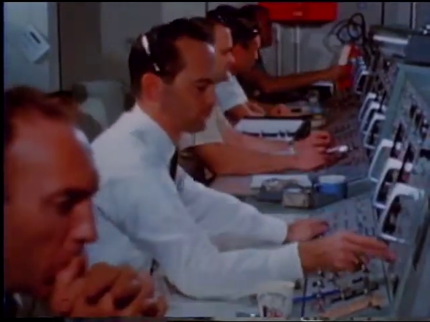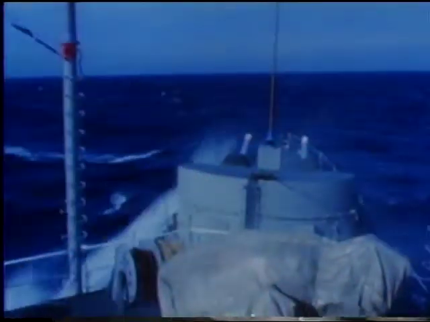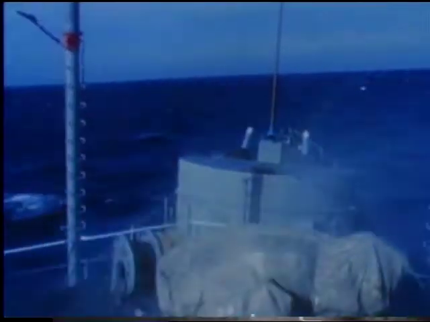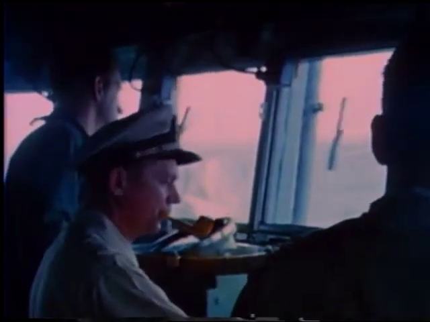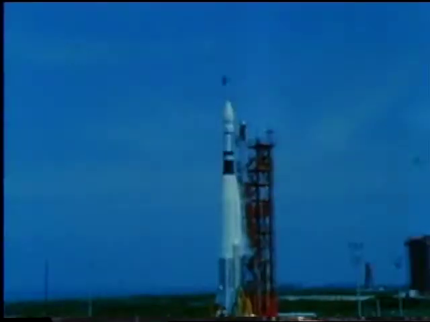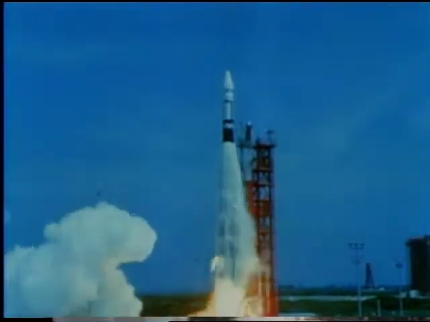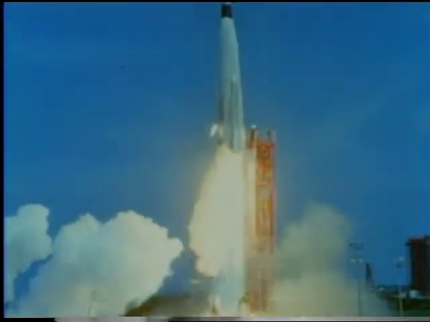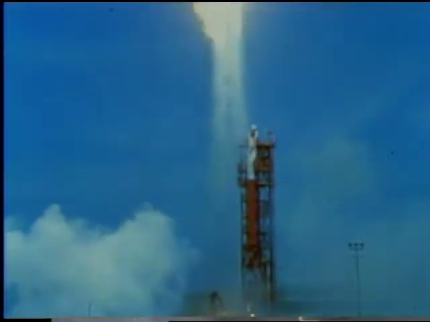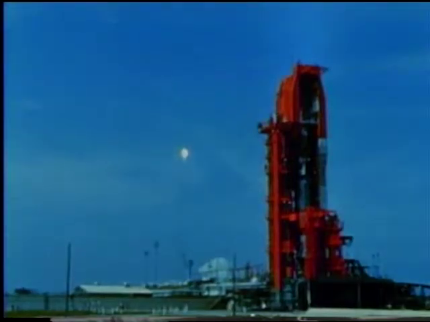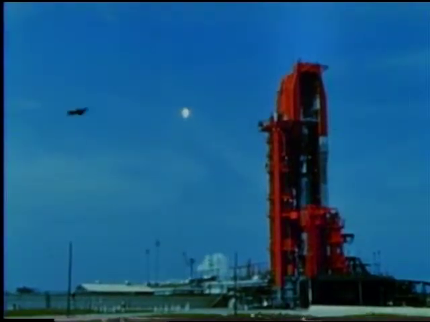They need answers. And others need answers. Recovery forces, tracking stations, range safety. Before you can launch, you have to know where the spent launch vehicle is going to land, to be sure it doesn't end up in downtown Miami.